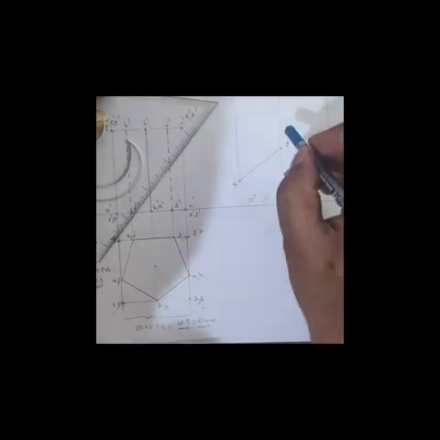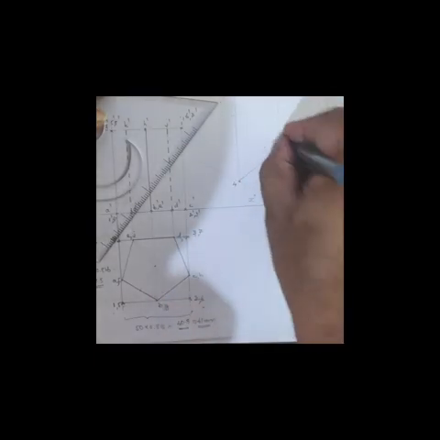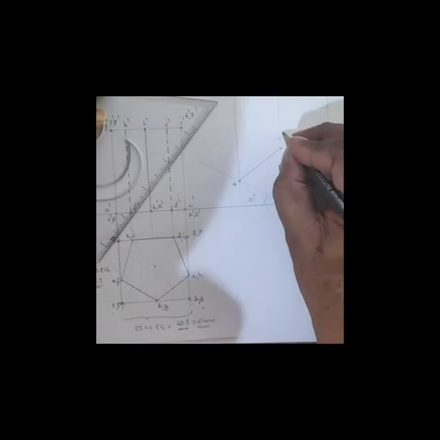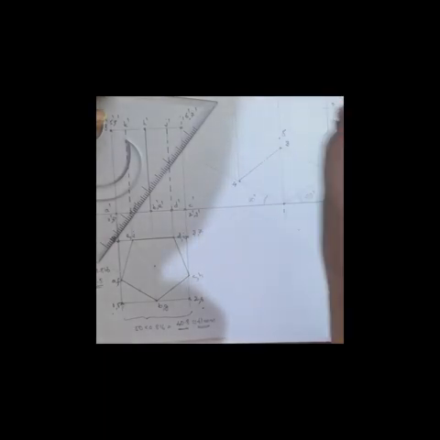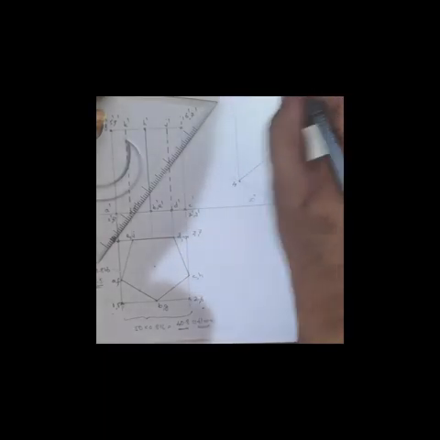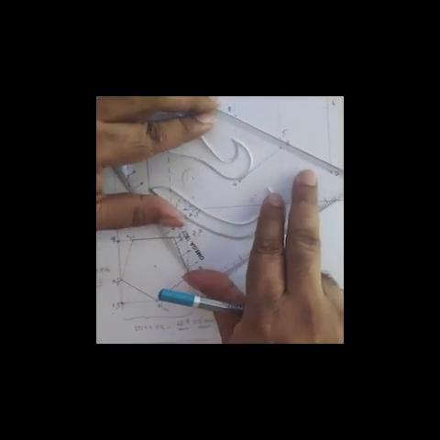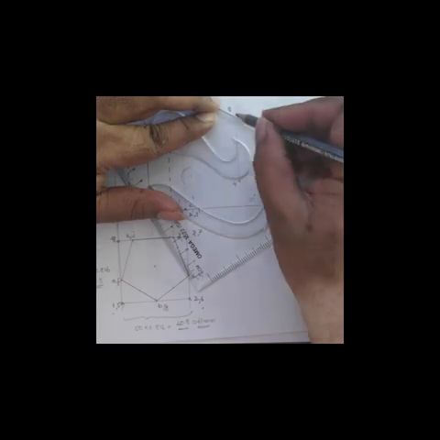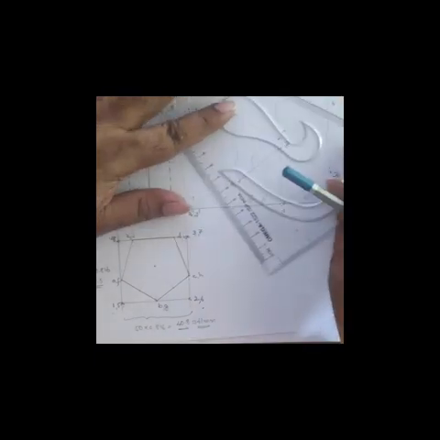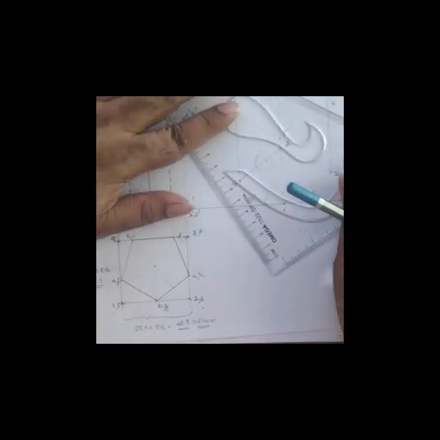And you will get 4 points, and those points are point 5, 6, 7 and 8. After that join them by means of thin lines. It must be thin lines. It's not your final projection.